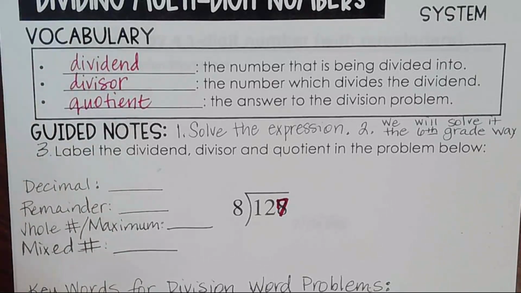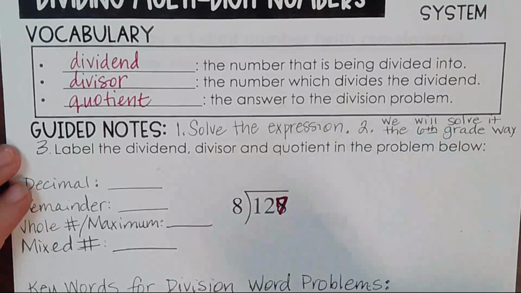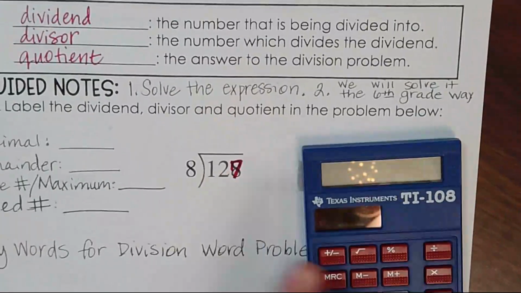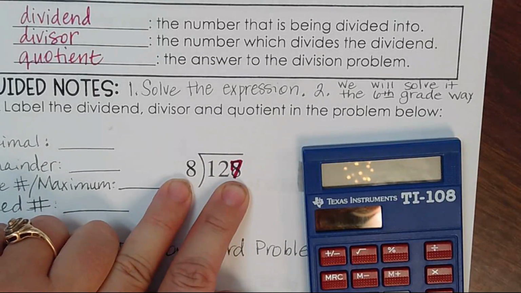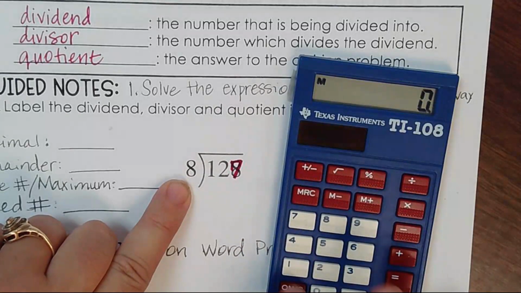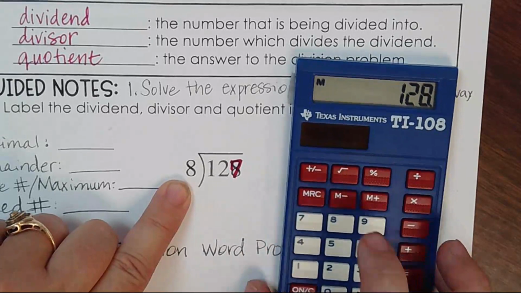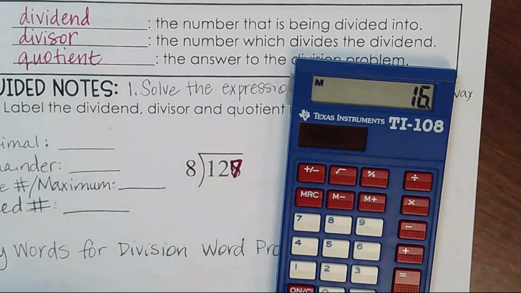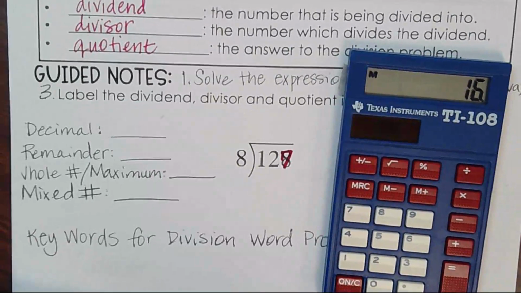All right, so you're just going to watch, so pencil down. I'm going to solve this expression. This is an expression right now, and in a second you need to change that 8 to a 7. The reason why is if I kept this as 128 divided by 8, you get a perfect whole number, 16.